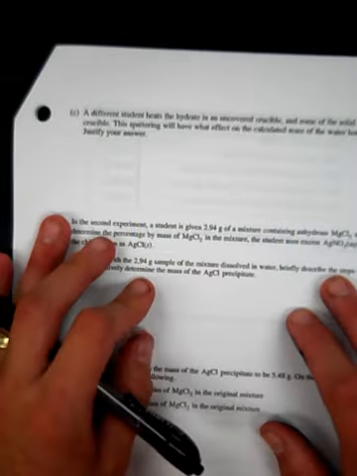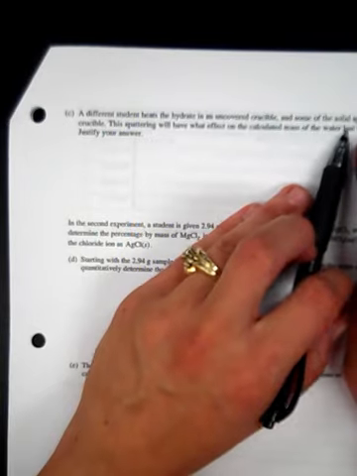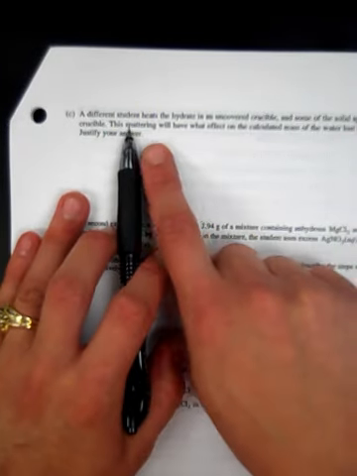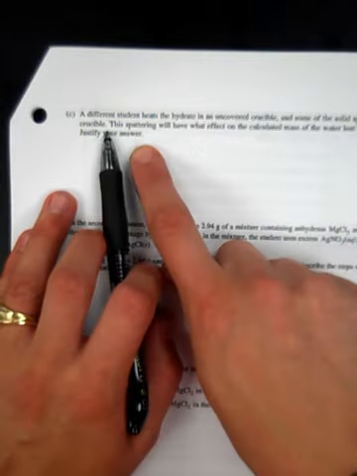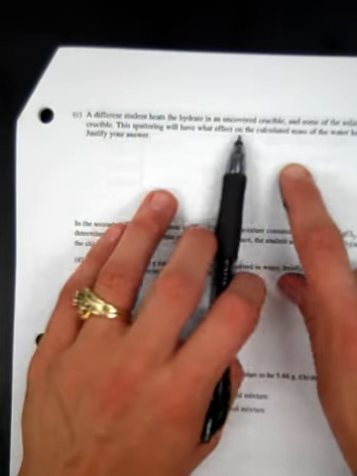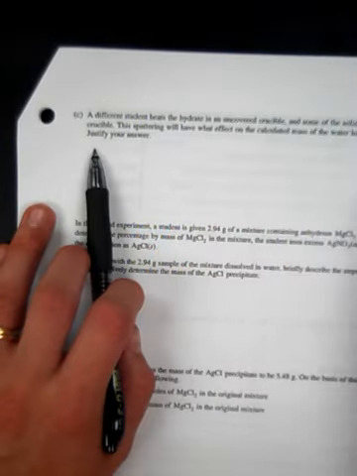So part C of the problem says a different student heats up the hydrate in an uncovered crucible, and some of the solid splatters out of the crucible. This splattering will have what effect on the calculated mass of water lost by the hydrate, and justify your answer.